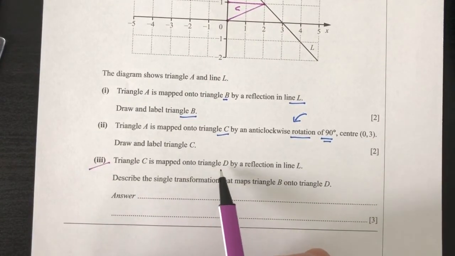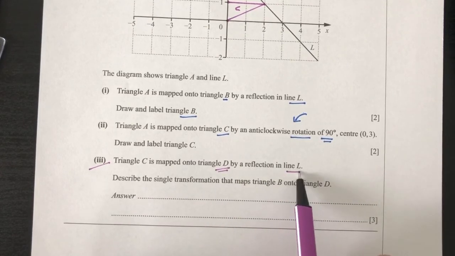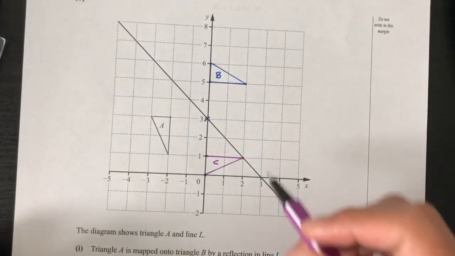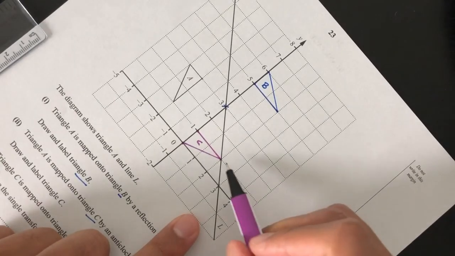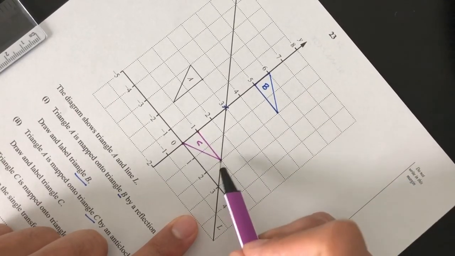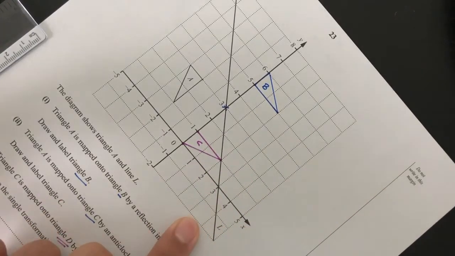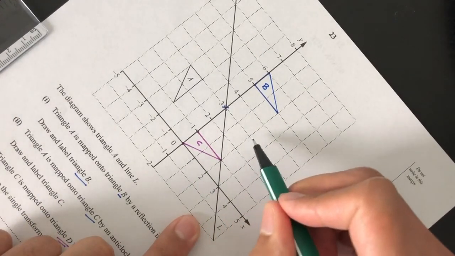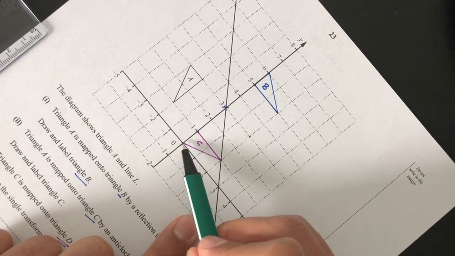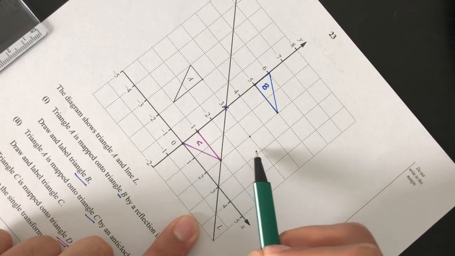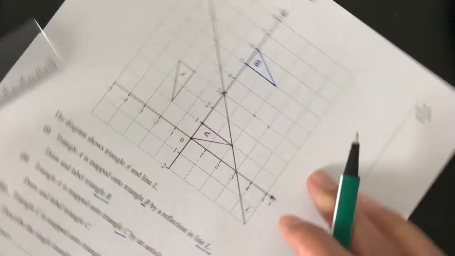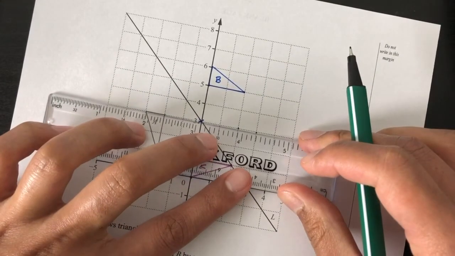Now the next step is part 3. Triangle C is mapped onto triangle D by reflection in line L. So let's first draw the triangle D. Line L: this point is on the line, so it is not moving, and this one will be right here. Let's use a different color. And this will be 1 half, 1, right here. So this will be your triangle D.